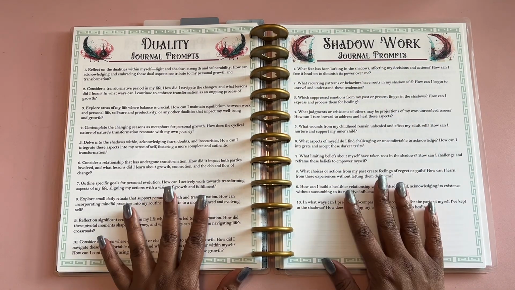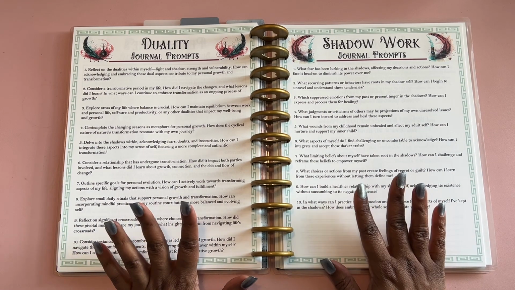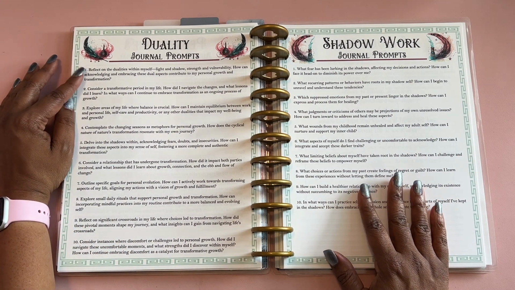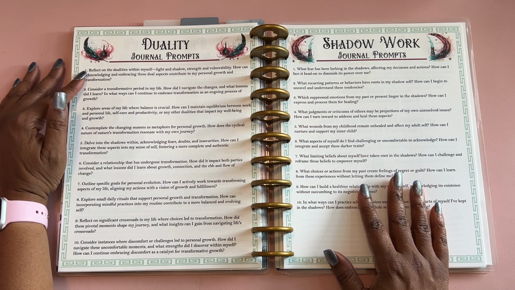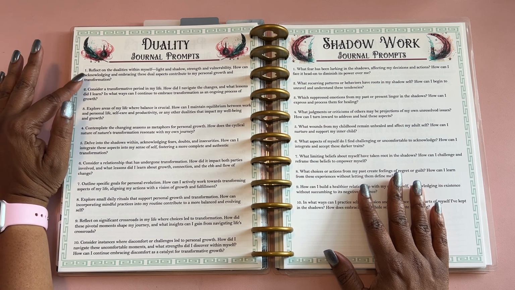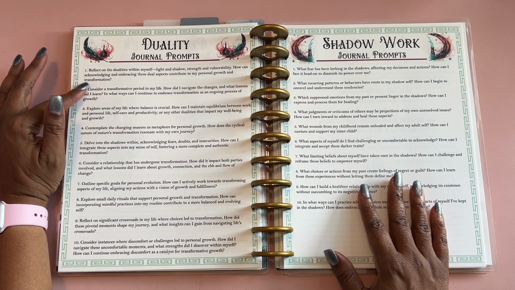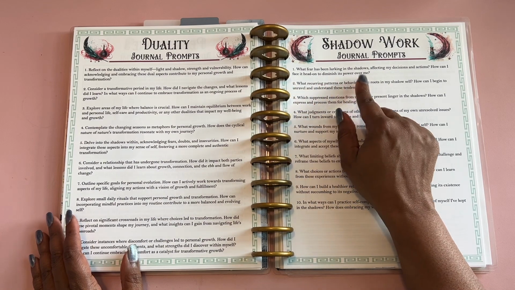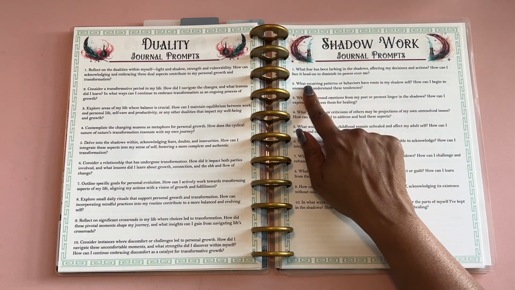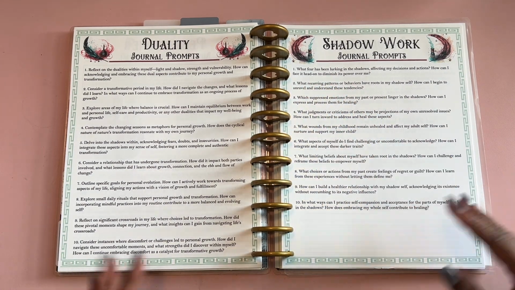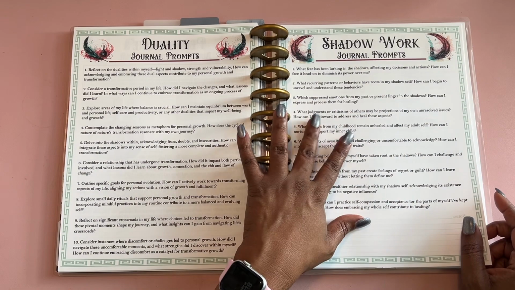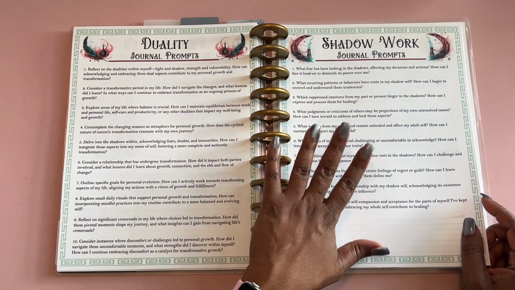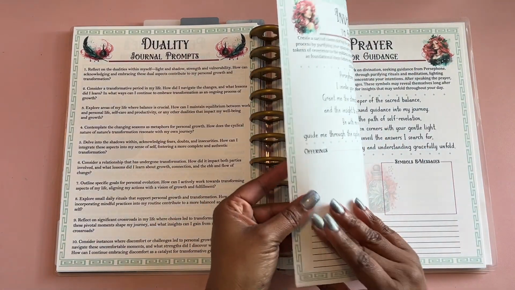This is really beautiful. I love having journal prompts and things like that. This is great. Like one of the questions: reflect on the dualities within myself, light and shadow, strength and vulnerability. How can acknowledging and embracing these dual aspects contribute to my personal growth and transformation? Great questions. On the shadow work side: what fear has been lurking in the shadows affecting my decisions and actions? How can I face it head on to diminish its power over me? Perfect questions. Love this. Great ways to discuss duality just with myself. And these shadow work prompts are really, really good as well.